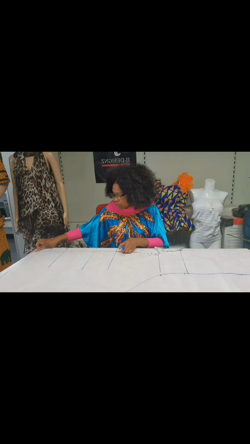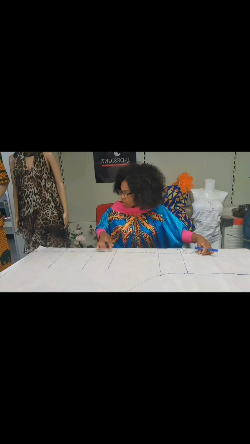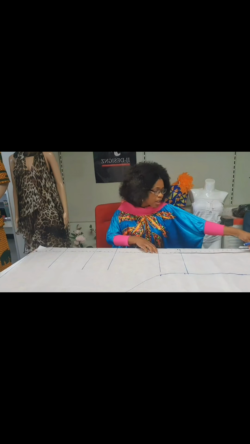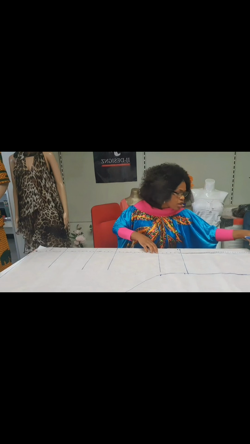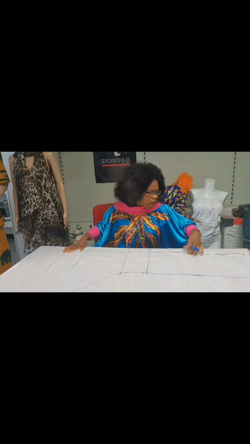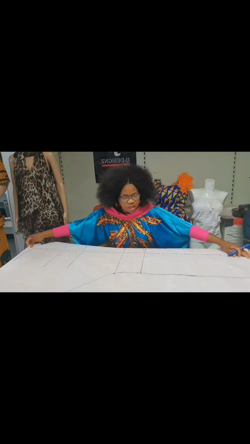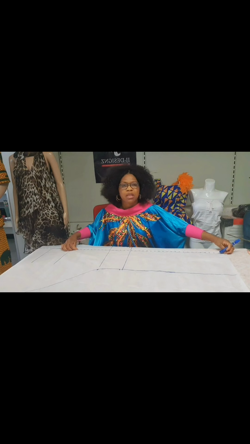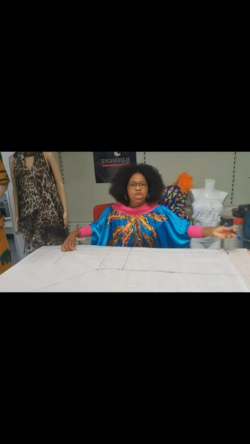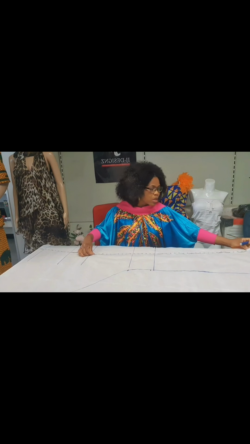From shoulder to waist, mine is 16.5. From the shoulder to the hip is 22. From the shoulder to my knee, where I would like the cuff to start, is 33. And then down to the length of the material. I want it to be long, so I made the length of the material 60, or 61, with 1 inch for hemming at the end of it. That is to hem it, to turn it over.